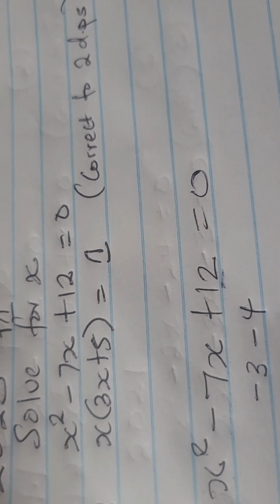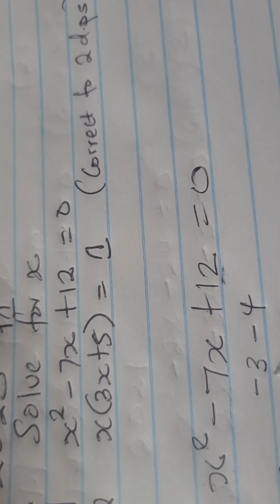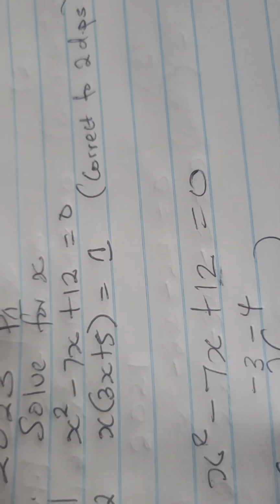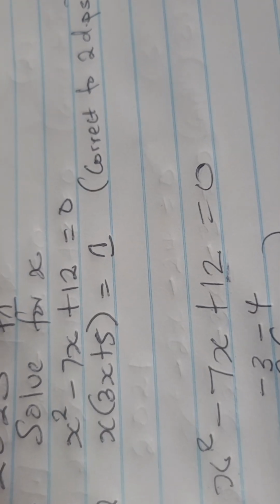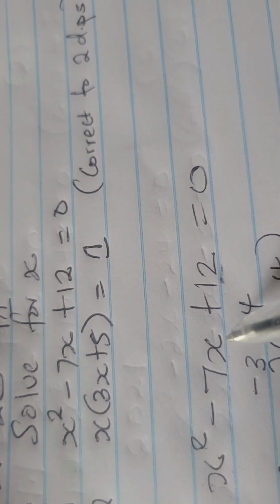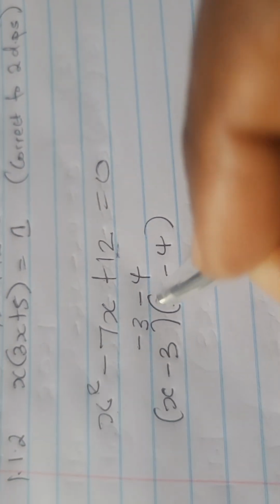Right, so how do we use them? We come here, we open a bracket, we close, we open another bracket, we close. Then in this bracket we say x minus 3, another factor. Then x minus 4, the next factor. We have managed to factorize this to this.